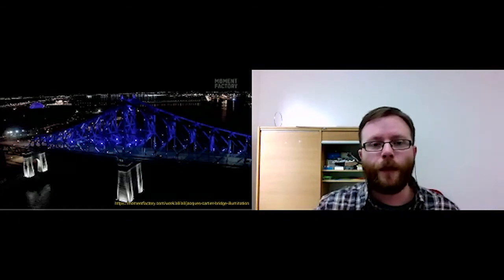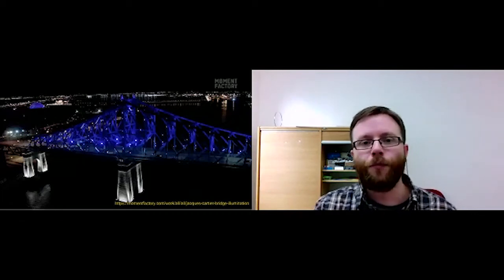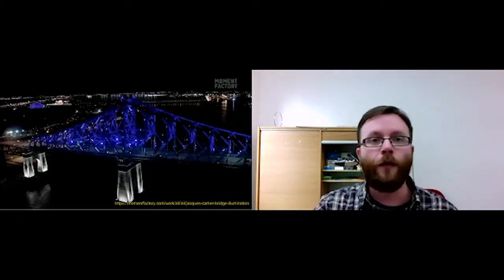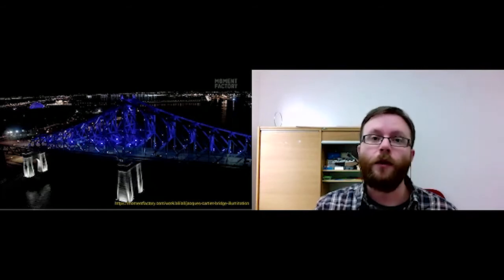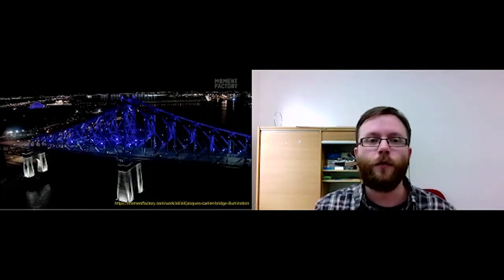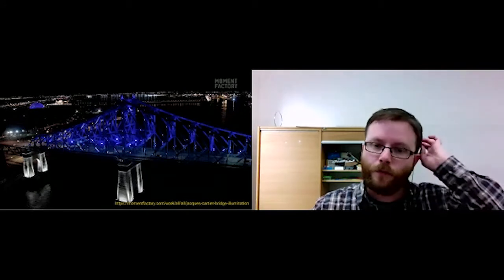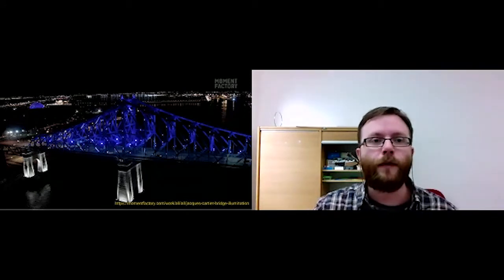And the company, Moment Factory, who did this installation, have built this to illuminate the bridge based on various bits of IoT data from the city: traffic, weather, pollution, social sentiment, a whole variety of sources. And they've used Node-RED to actually control all the lighting effects on this bridge. Yeah, it's a great example.